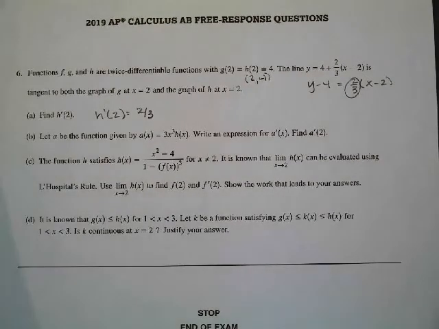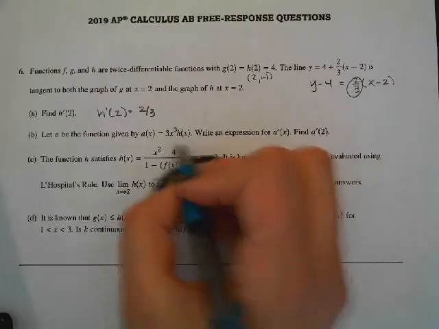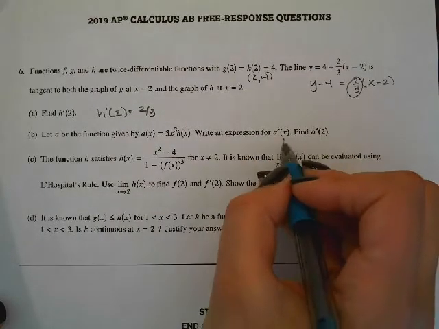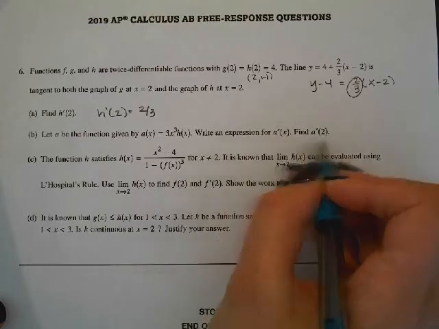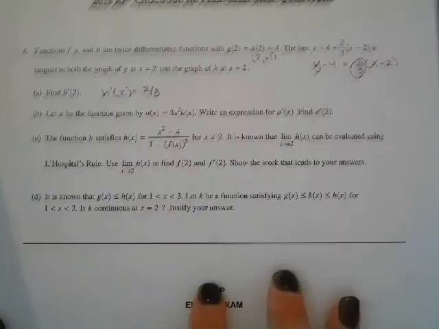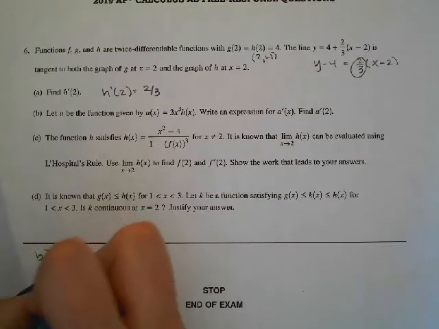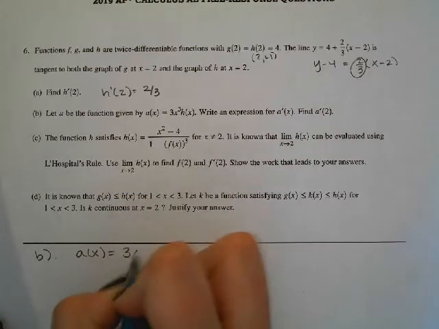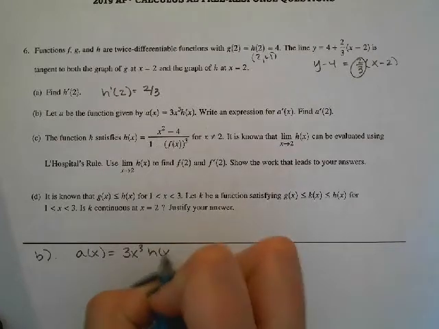Part B says now you have a function a of x that is 3x cubed times h of x, and they want you to find an expression for the derivative of a and then a prime evaluated at 2. So for part B, go ahead and write the function.